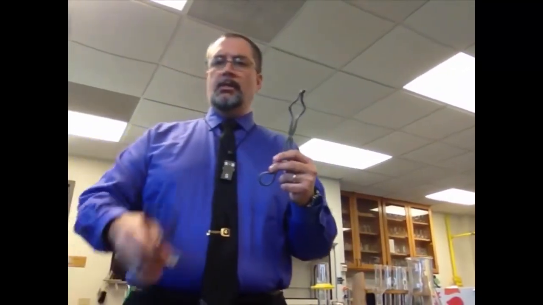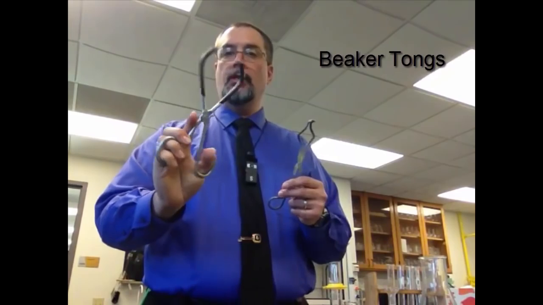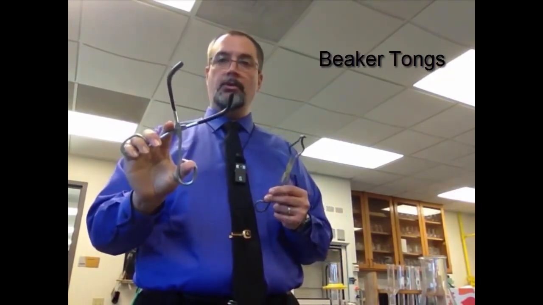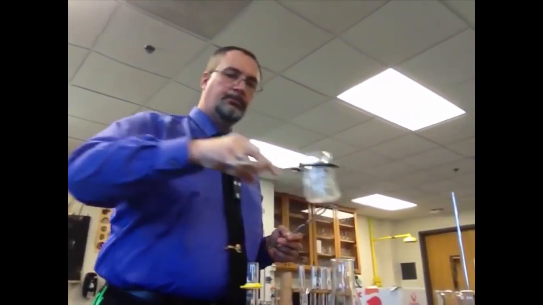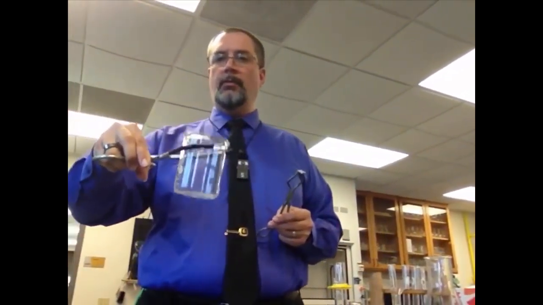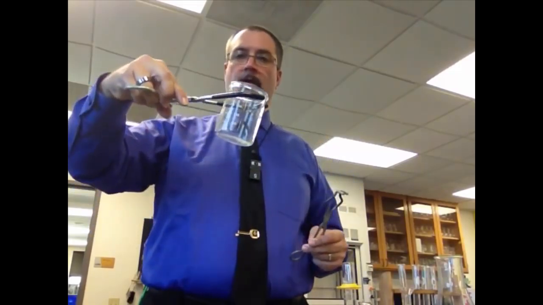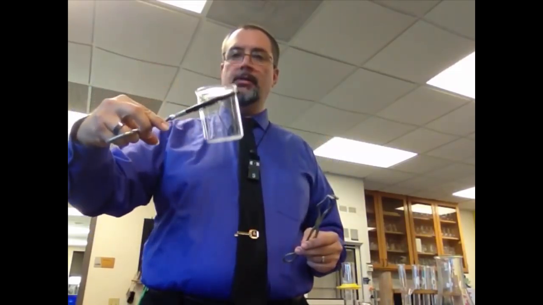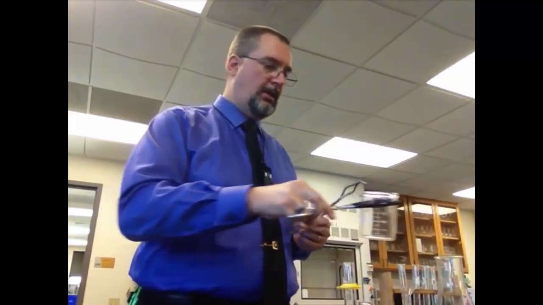So these tongs, with the rubber tips, are called beaker tongs. And these are used to pick up hot beakers. Usually it's a lot easier than this, especially if a beaker is a little bit larger and full of boiling water. It's going to be very heavy and it's going to be hard to lift with crucible tongs. So we use the beaker tongs. They're padded, they've got a little non-stick or non-slip rubber sleeve on each of the arms, and we can carry around our beaker like that.